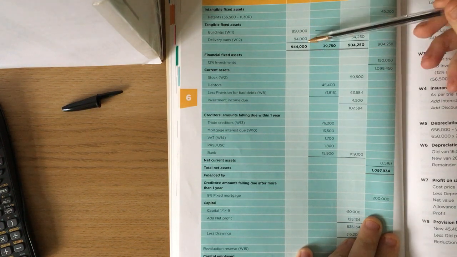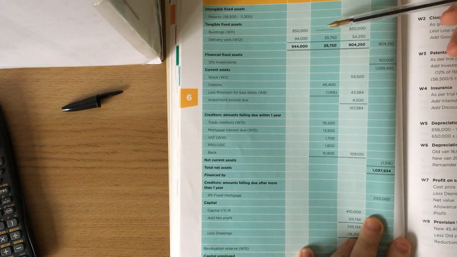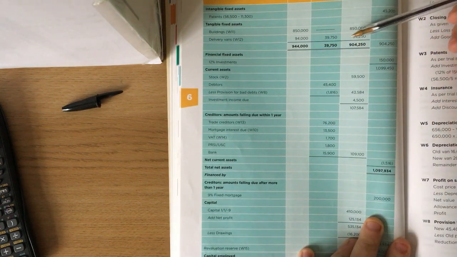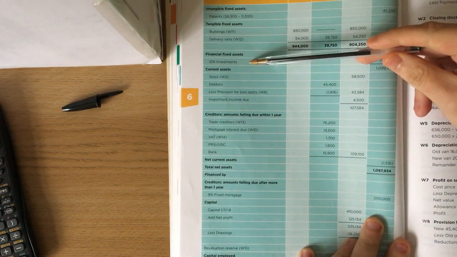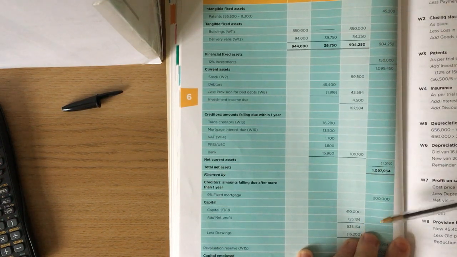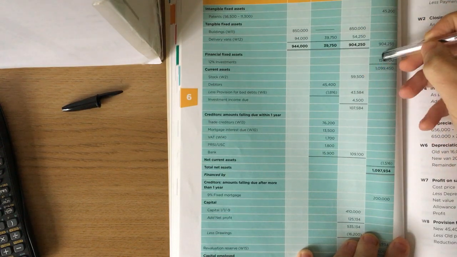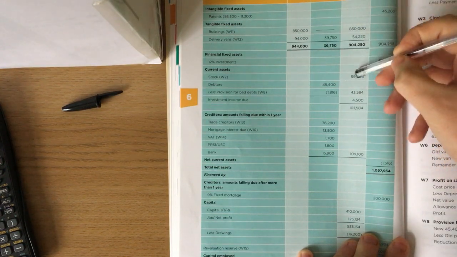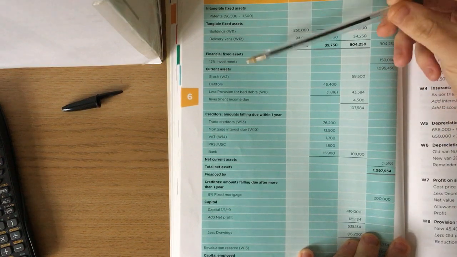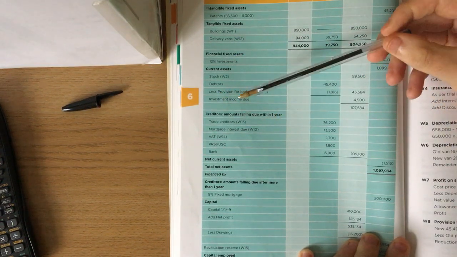The delivery vans, just be careful there, because you took some accumulated depreciation out when we did the disposal. So that'll be all in your workings. Financial fixed assets then, I think we've seen those before. As I said, I generally wouldn't put a fourth column in here. I'd probably start with tangible fixed assets and then bring the intangible and the financial in and add them on here. Current assets, we've seen all these before. As I said, investment income due would be a current asset.